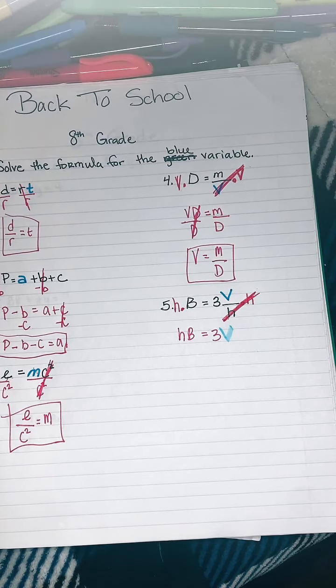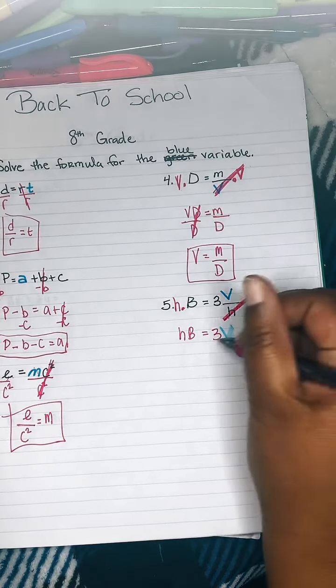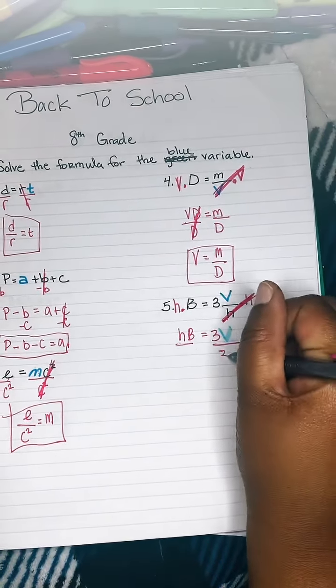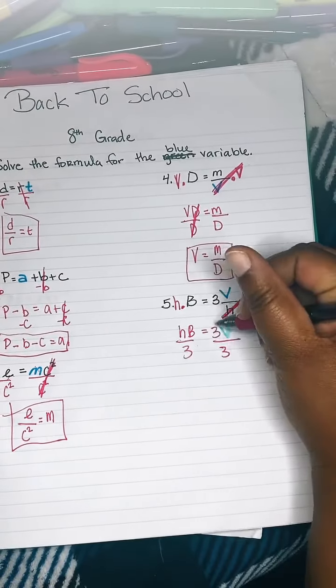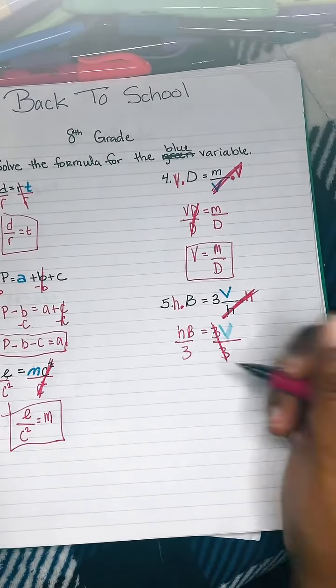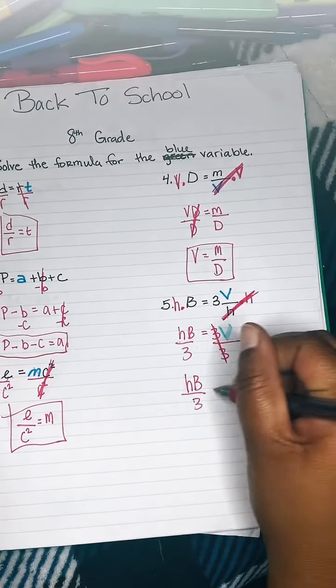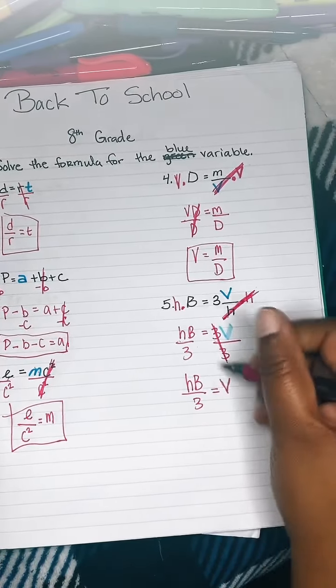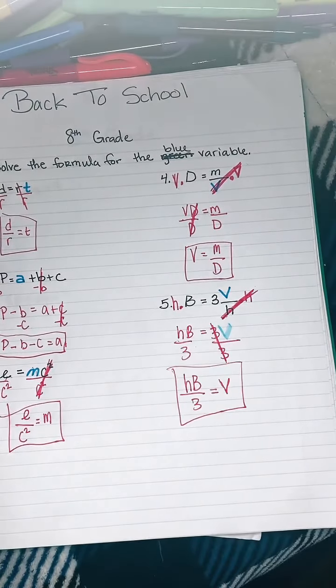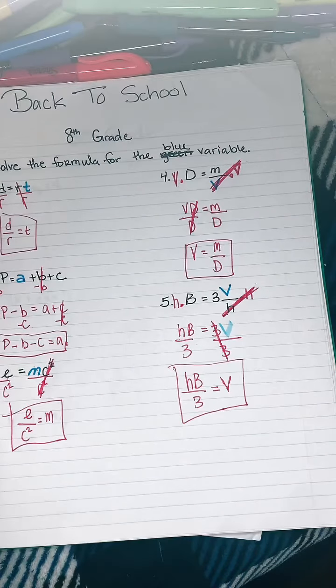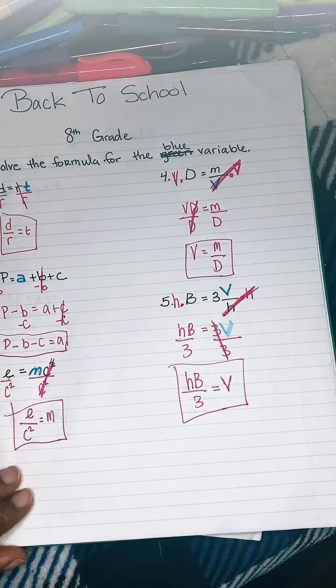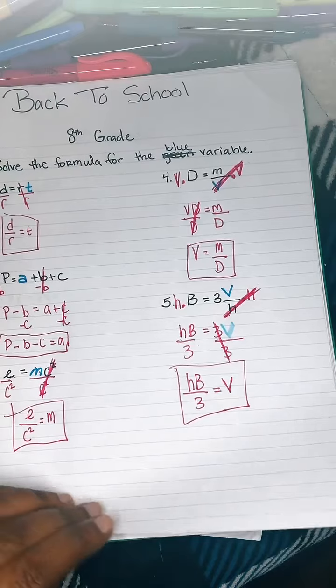What do you guys say? Some people said divide 3 by both sides. Excellent, Paige. Yes, we're going to divide by 3 on both sides. 3 divided by 3 cancels, and we have HB divided by 3 equals V. And this is solving for variables. All right, let's go to the next.